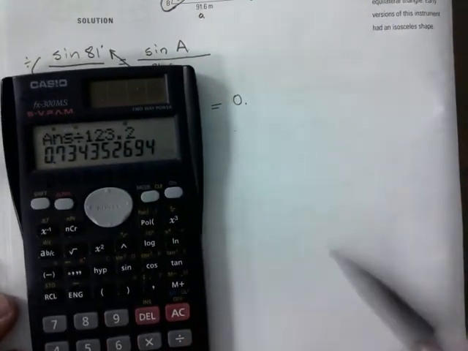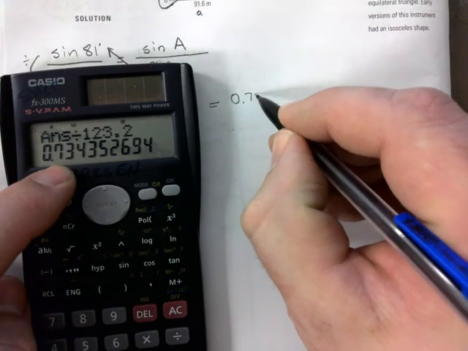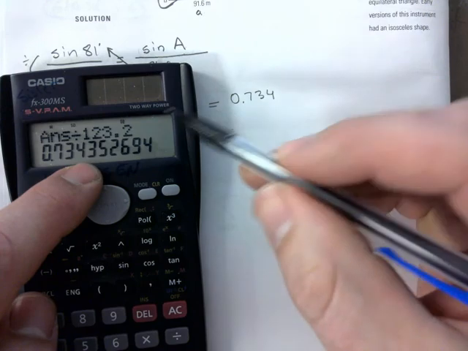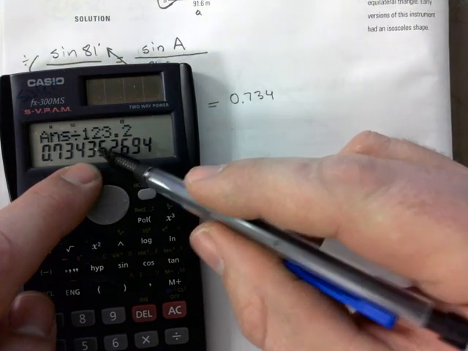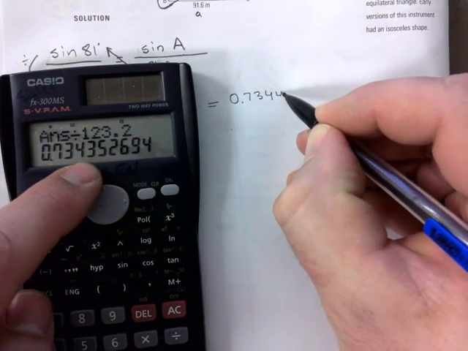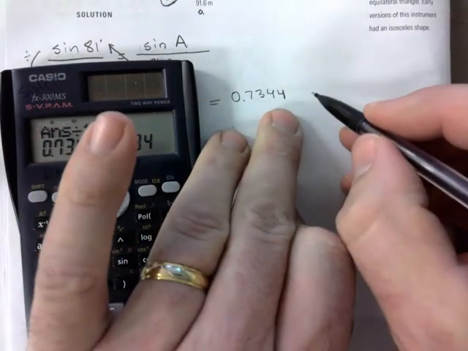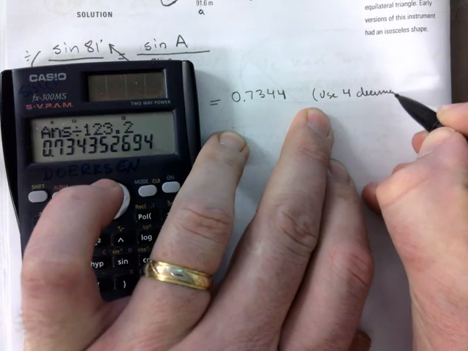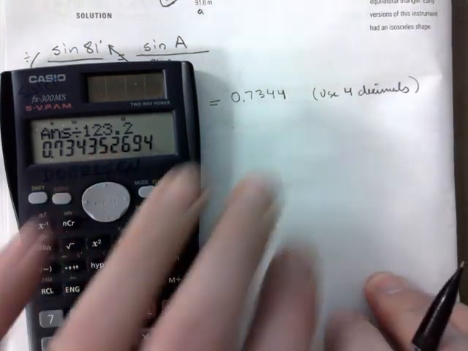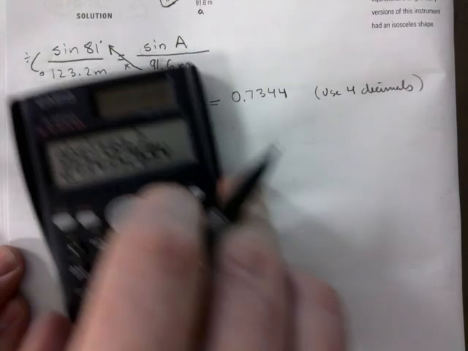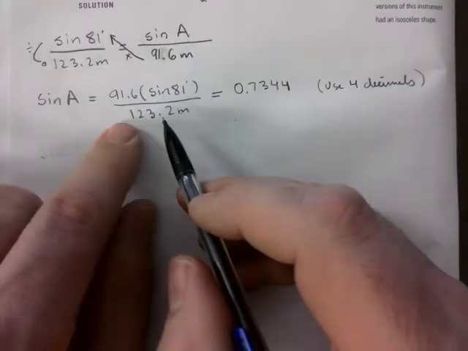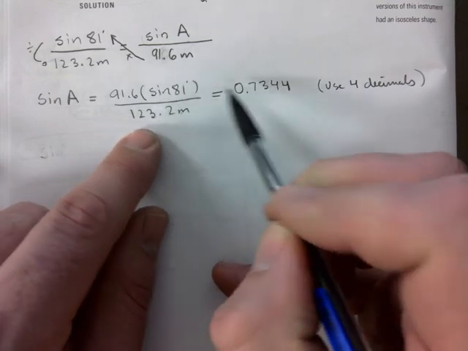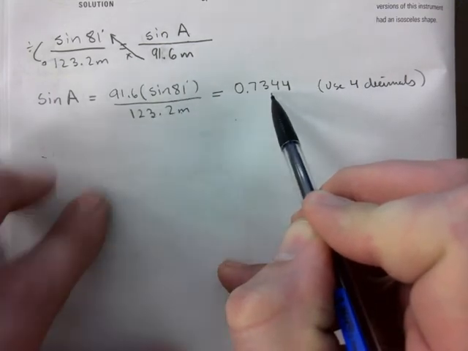I'm going to write this down. 0.7344. That 3 turns into a 4. I'm using 4 decimals, right? Use at least 4 decimals. If you use them all, that's even better. So what have you just figured out? That this ugly piece here really turns out to be a decimal.